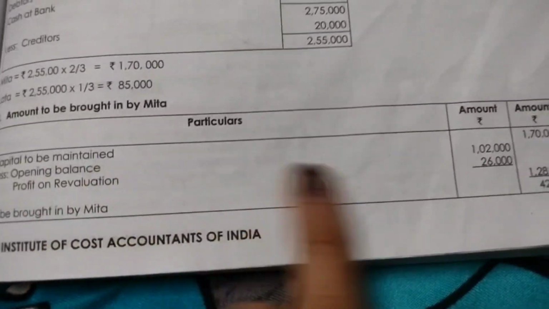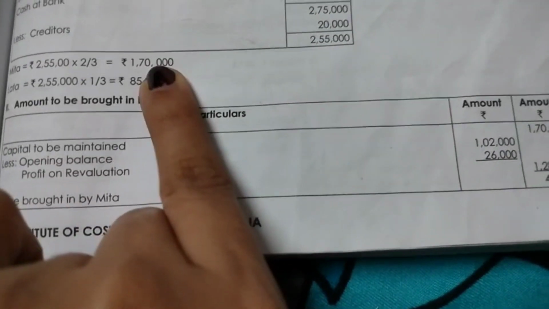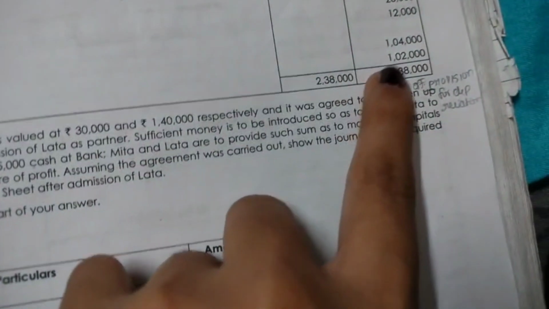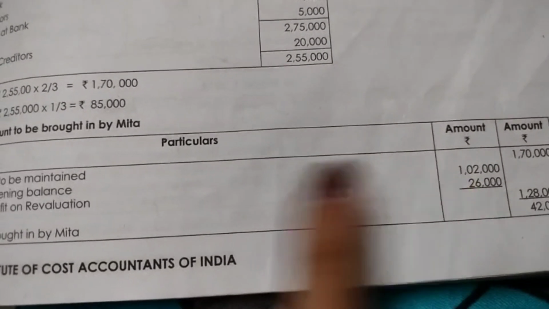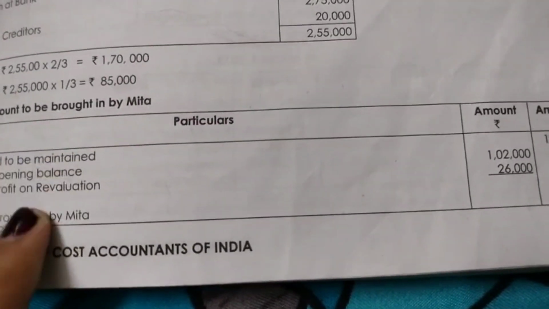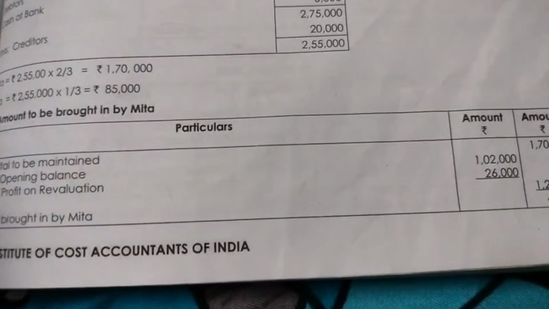So here, see, the capital to be maintained is 1,70,000. This is the amount which we should get, that is the closing balance. We have to get 1,70,000. Fine. The opening balance she has now is what? 1,02,000. It is given here. So 1,02,000 is what she has now, and profit on revaluation she got, right? This is just like how we prepare a capital account. It's just that they have shown it in another way.